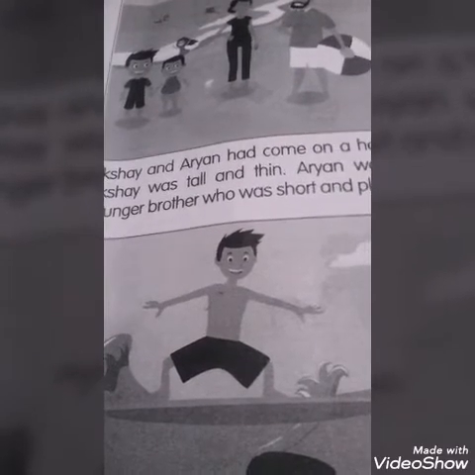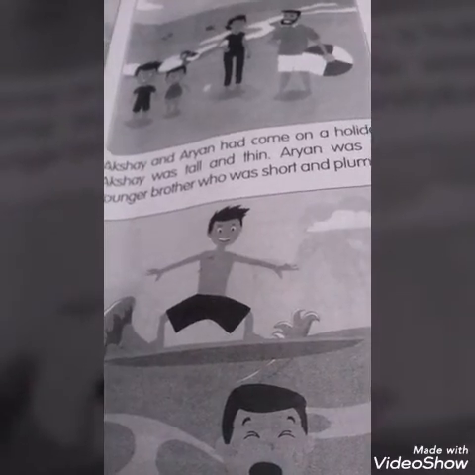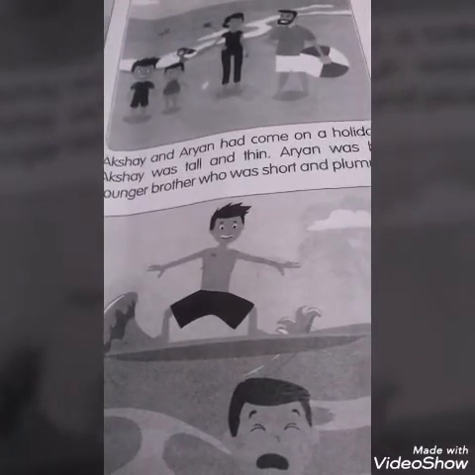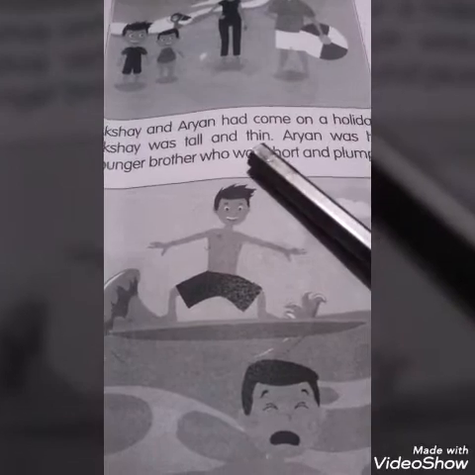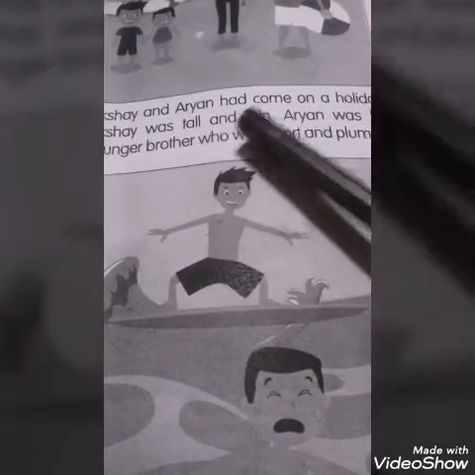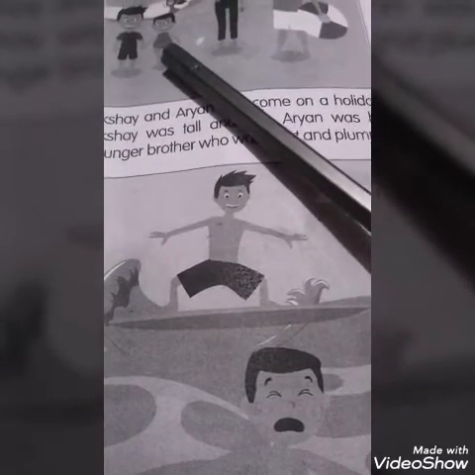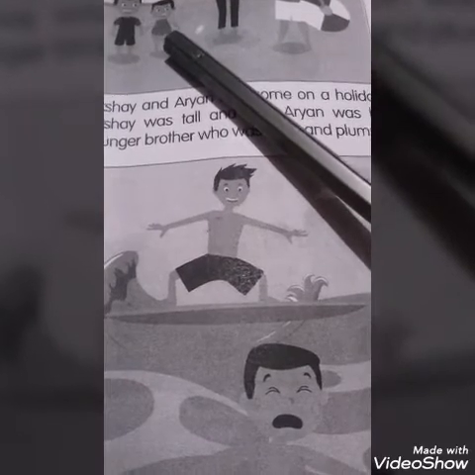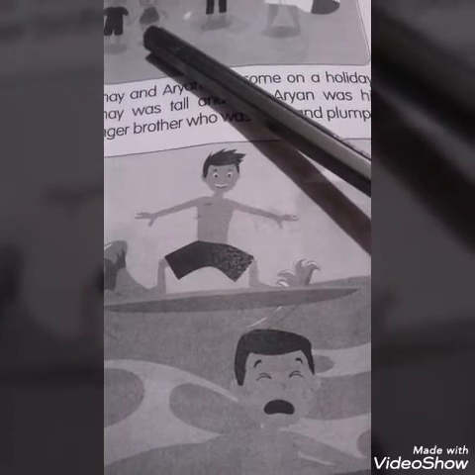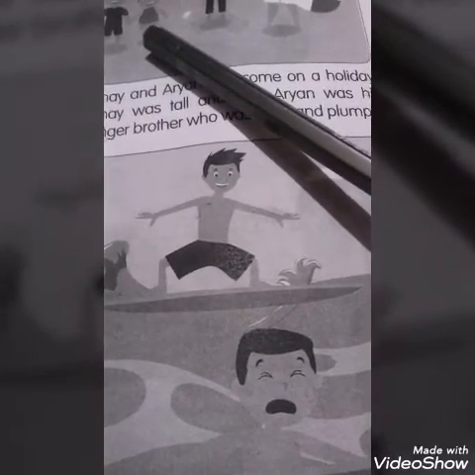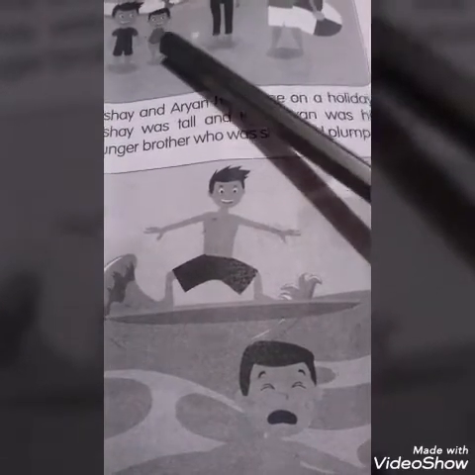Second thing is, you have to read the sentence again. The next thing is, ask yourself, okay? Like, see the picture. After that, it is actually here, who's Aryan? He is Aryan, isn't it? So, plump means what? Can you guess now? Little fat. Isn't it? Little fat. Isn't it? Okay.